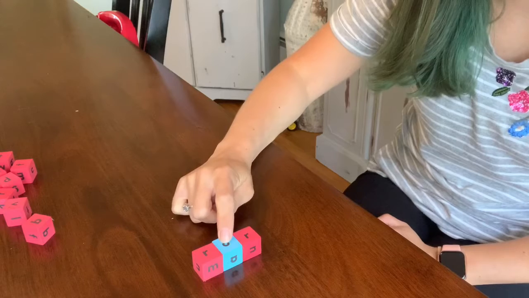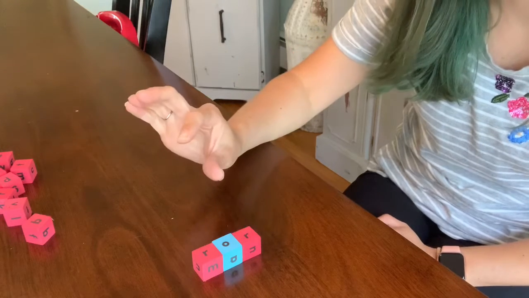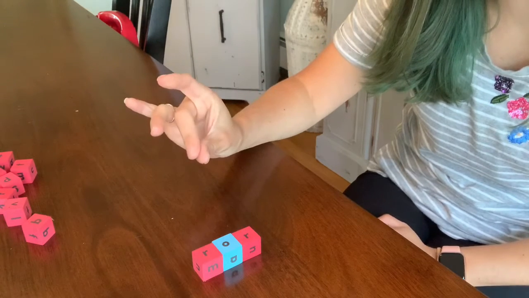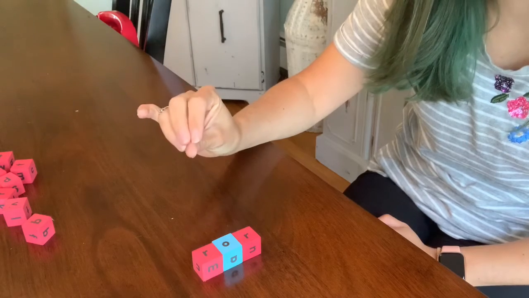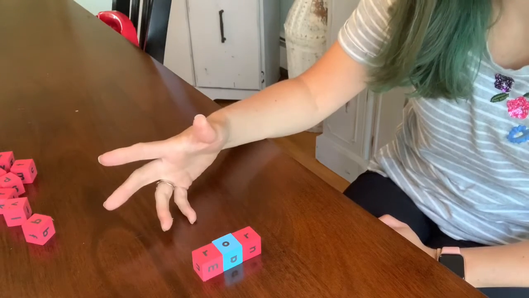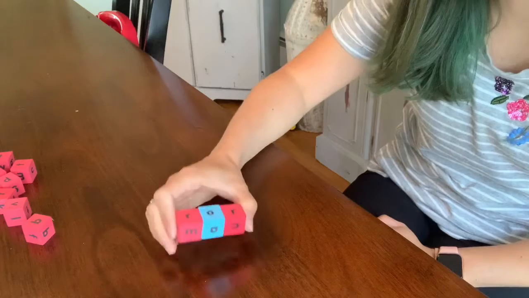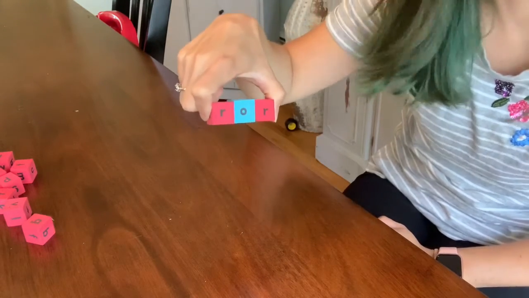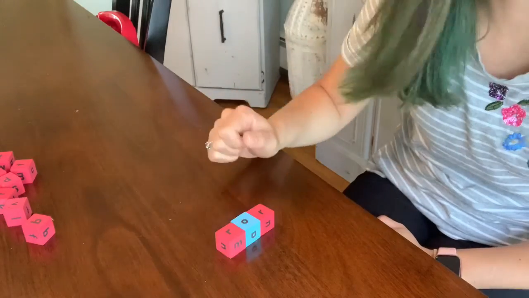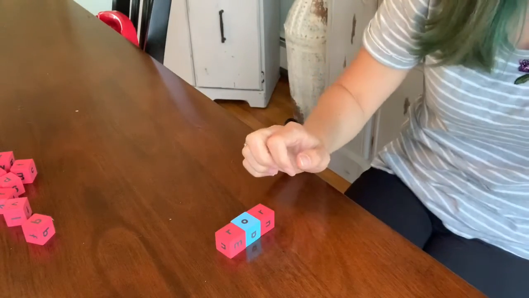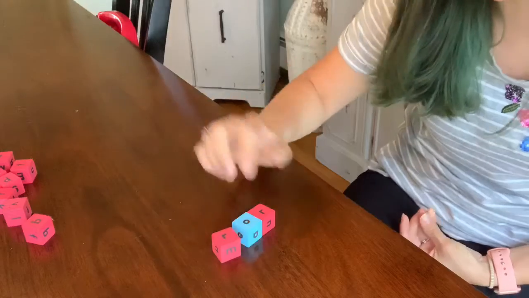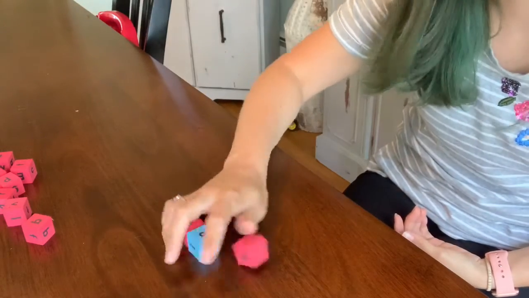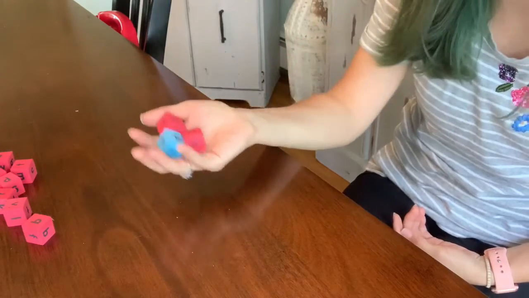R, O, R. Tap it out. R, O, R, ror. Is that a real word or a nonsense word? It is a nonsense word. Kind of sounds like if you were making the sound that a dinosaur makes, but it is a nonsense word. Let's give it another roll.